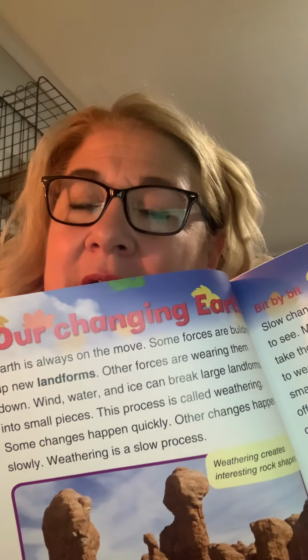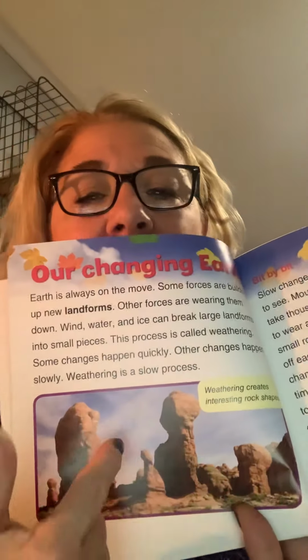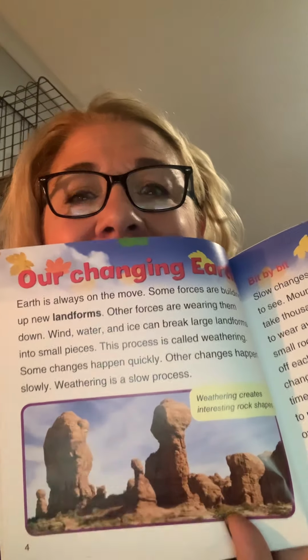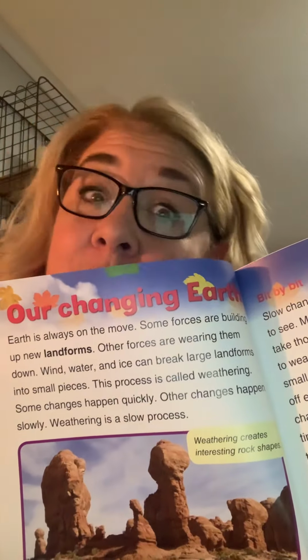So let's talk about that. What do you think a landform is? We know we have pictures here. Right, they're forms or formations that would be on the land. Well, other forces are wearing them down. So we have wind, water, and ice, and they can break landforms into small pieces. This process is called weathering. Some changes happen quickly. Other changes happen slowly. Weathering is a slow process.